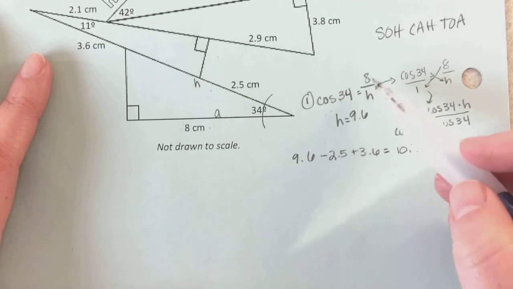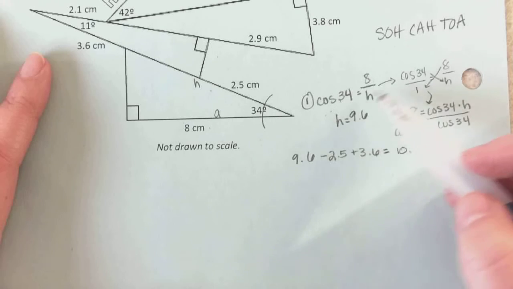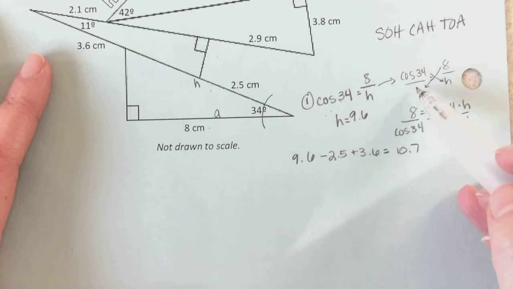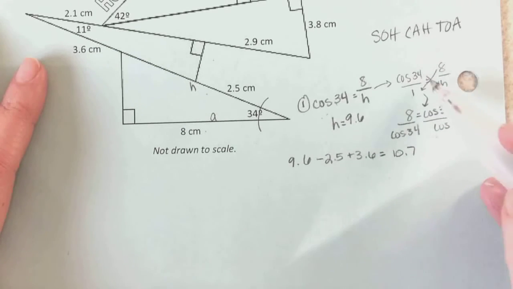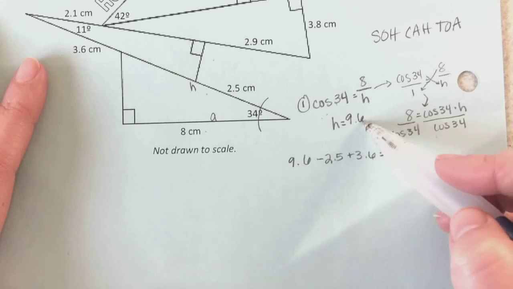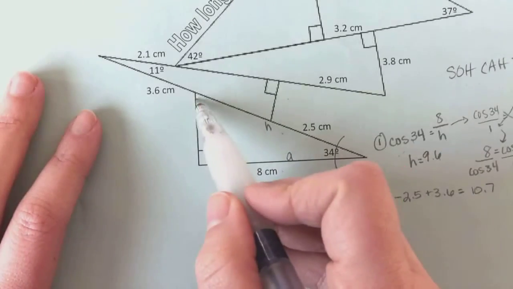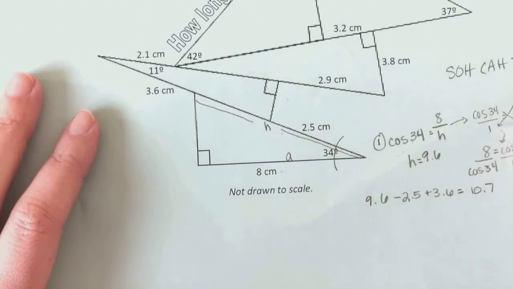I won't do this for every problem, but remember when you're solving here, the way I taught it, you put the cosine of 34 over 1, make it a proportion, you cross multiply, and solve, and we get 9.6. So 9.6 is the hypotenuse of this triangle here.